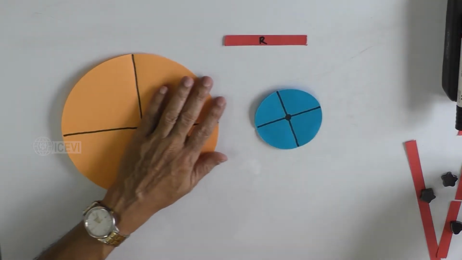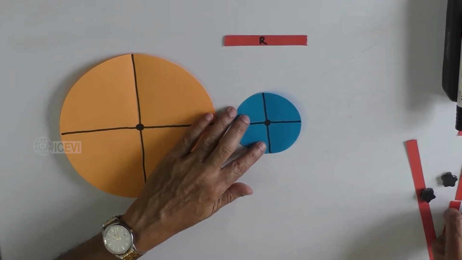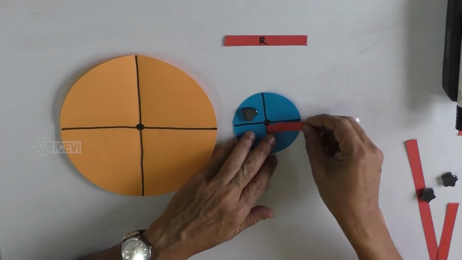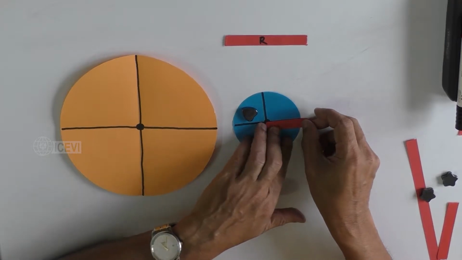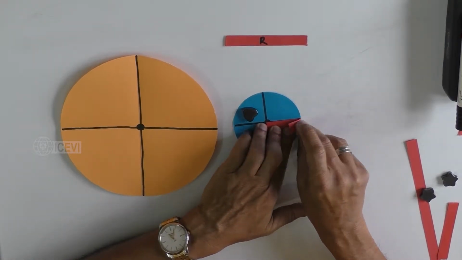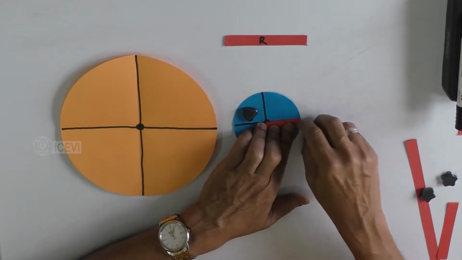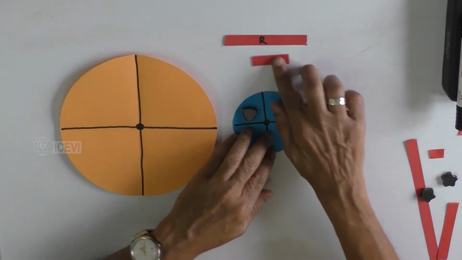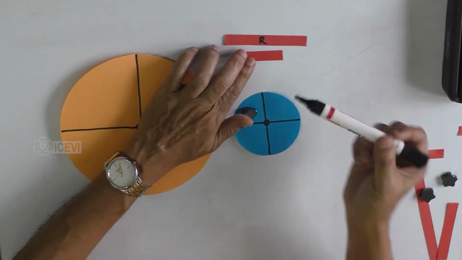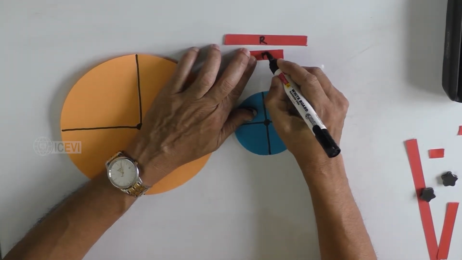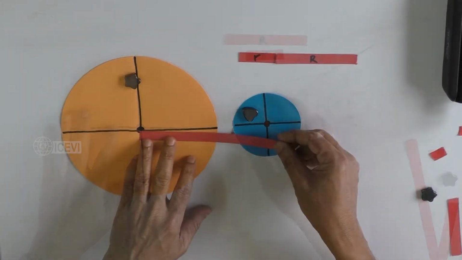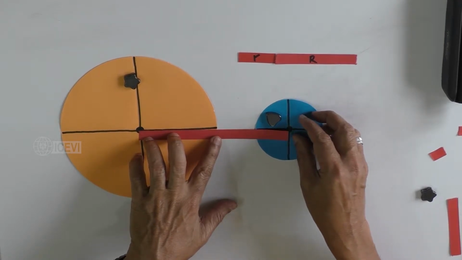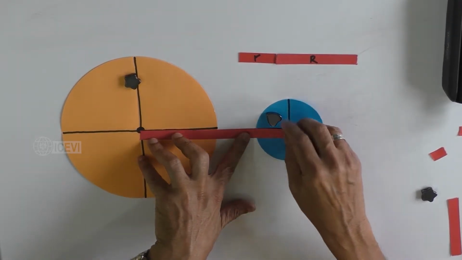Now let us measure the radius of the small circle. So you take a paper strip, keep it on the radius and measure it. Now this small strip is the radius of the small circle. Now let us assume that the circles are separated.